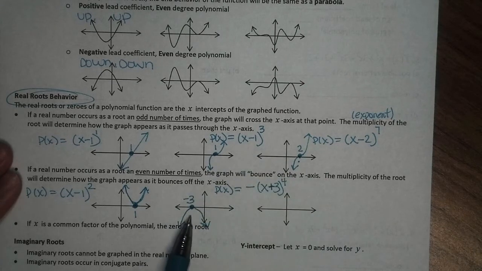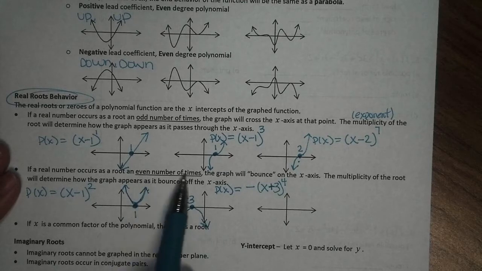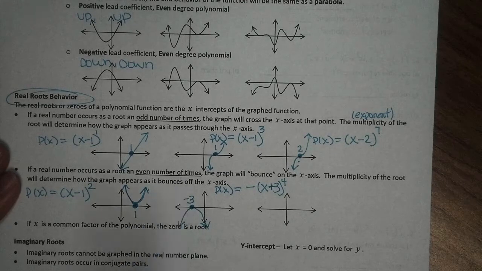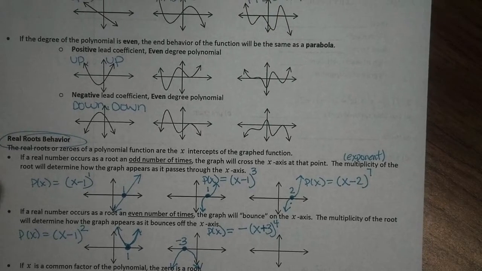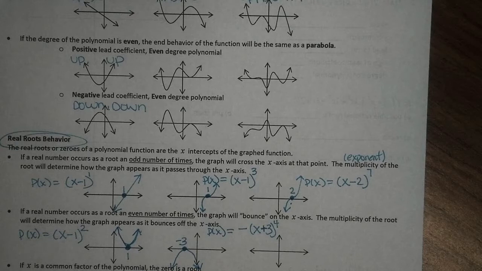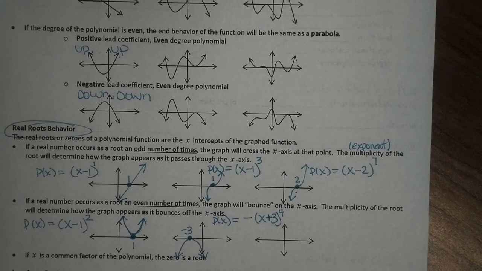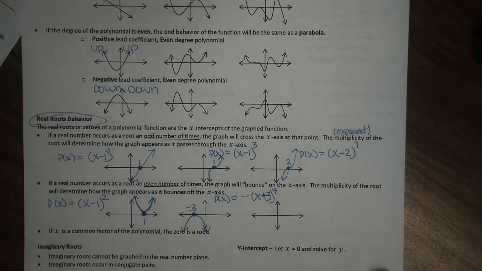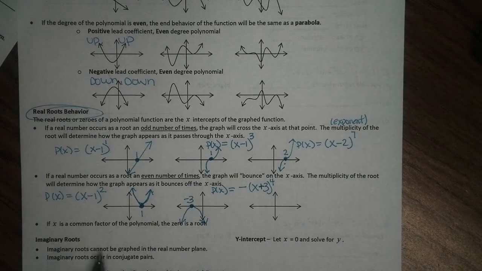Okay, that's what's called bouncing off the axis. It touches the x-axis, but it doesn't cross it. It just bounces back off. So that's what's called even multiplicities bounce off the axis. So there's 2 examples, and that's how you're going to graph polynomials. And then the last thing I need to tell you before we actually do an example is imaginary roots cannot be graphed on the real plane, so we're not going to graph them. So let's just do an example.